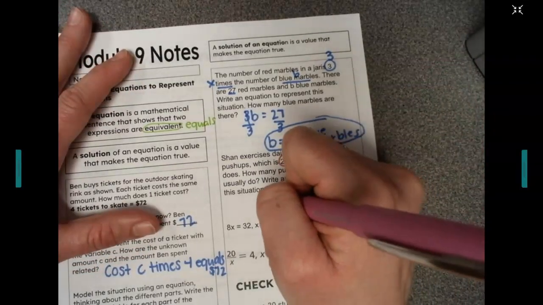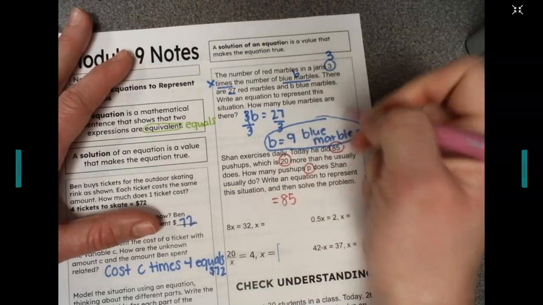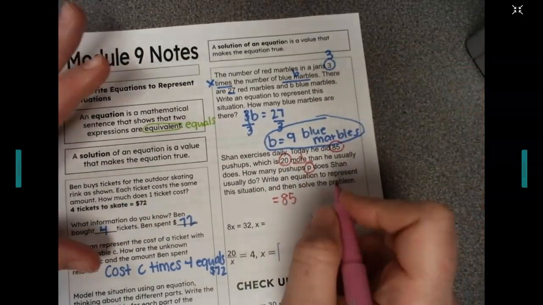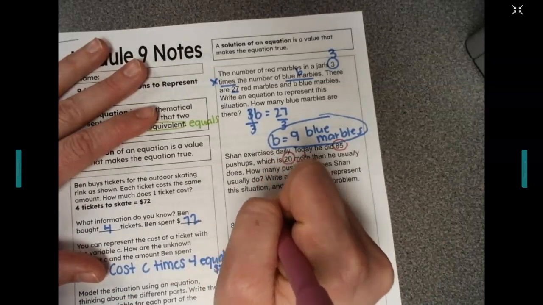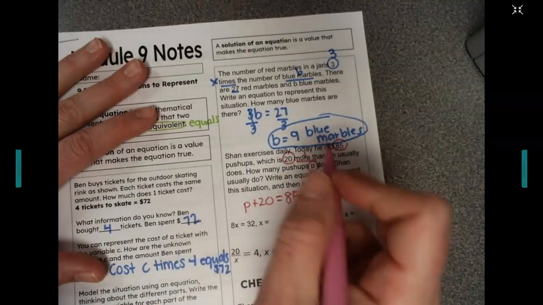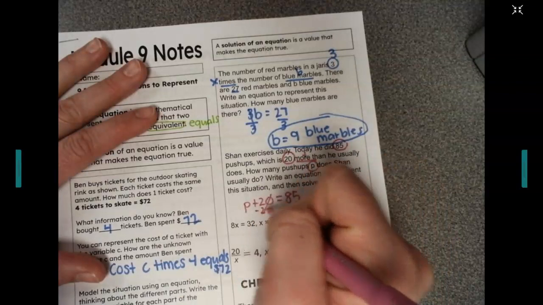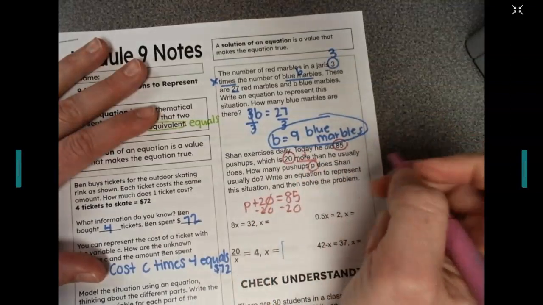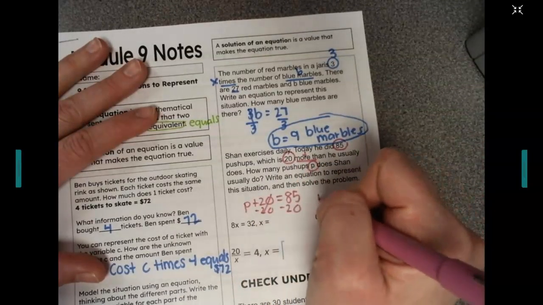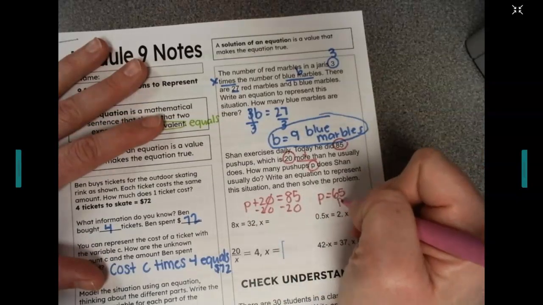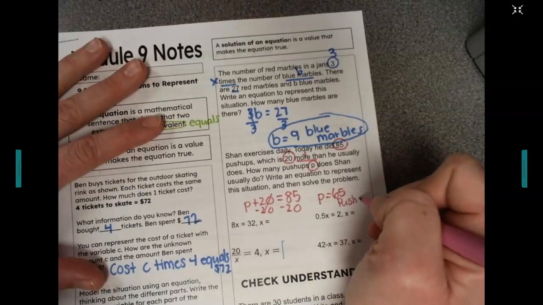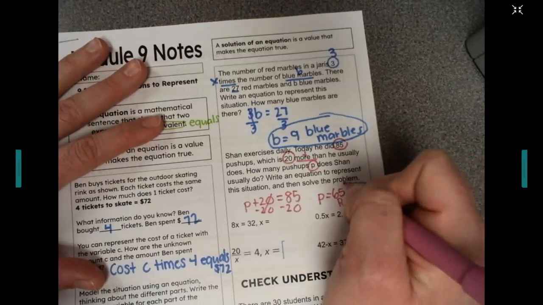So we did 85 total, so I'm going to equal it to 85. More than, we're adding. So I have P plus 20. The opposite of adding 20 is subtracting 20. And we're going to do that on each side. So that is 65. P equals 65 push-ups. So he normally does 65.